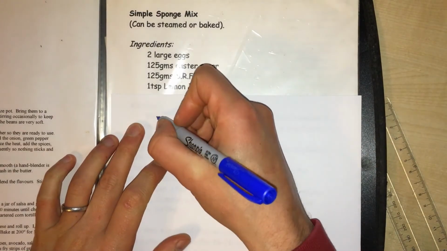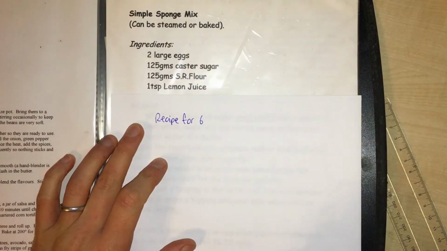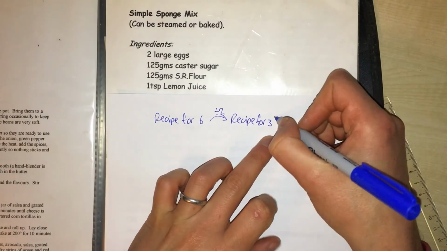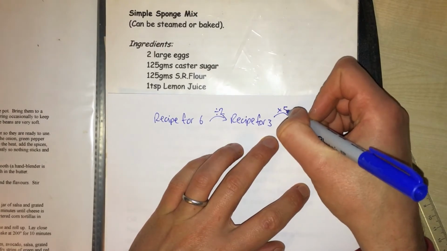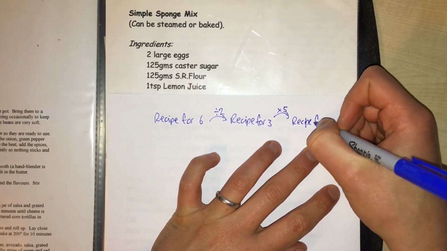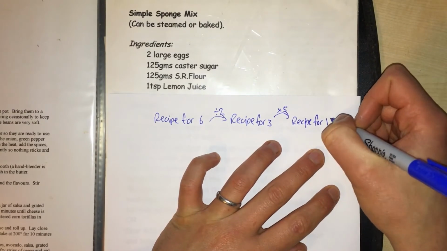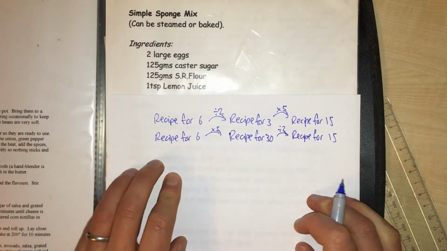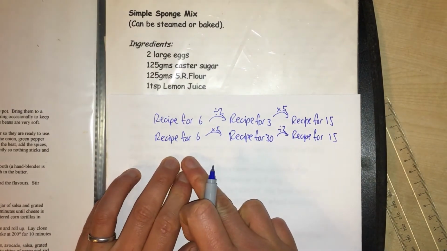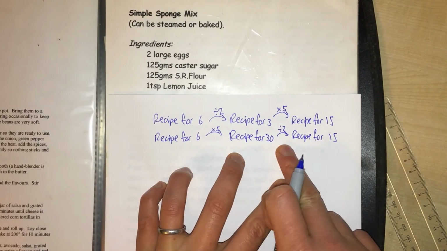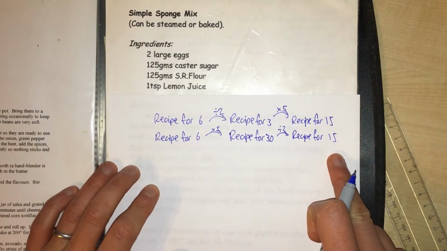So if I start with a recipe for 6, I could half it to get a recipe for 3 and then multiply it by 5 to get a recipe for 15. I could start with my recipe for 6, multiply by 5 to get a recipe for 30, then divide that by 2 to get a recipe for 15.